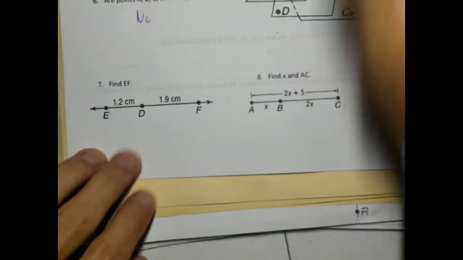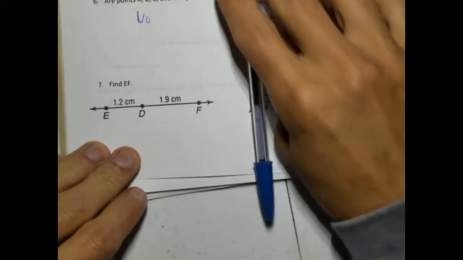So this is segment addition postulate right here. And, of course, the phone's ringing. Hold on a second. Okay, there we go.